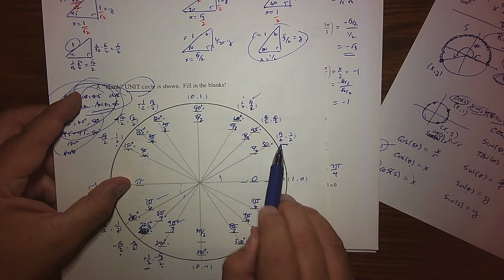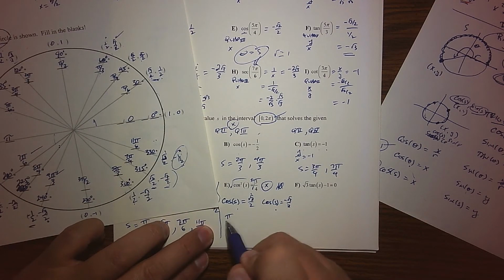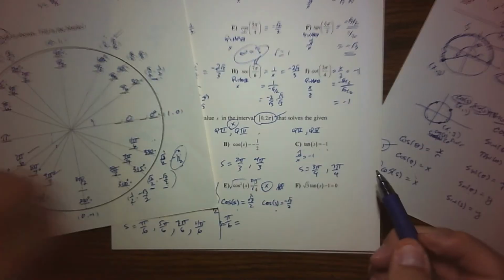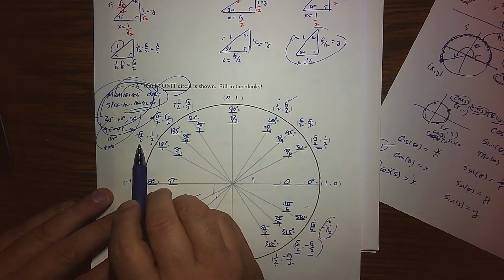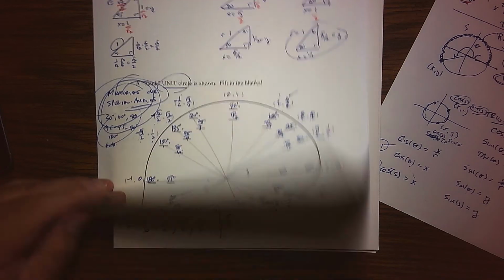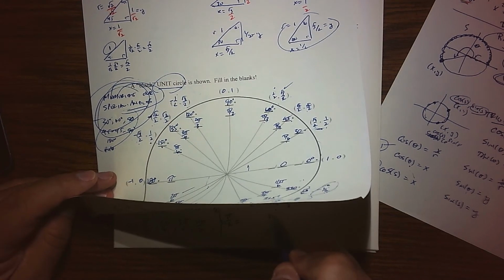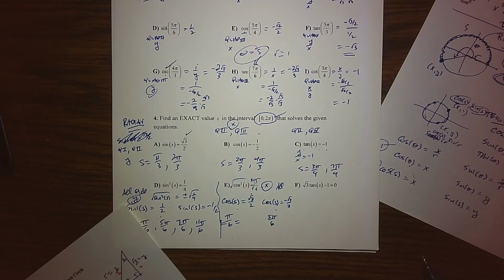So looking around at quad number 1, where is x equal to the square root of 3 over 2? Right here. So pi over 6 is one of our answers. Where else is it equal to square root of 3 over 2? Well, it's the mirror image. It's negative over there, but we want those two. So that's 5 pi over 6 for that guy.